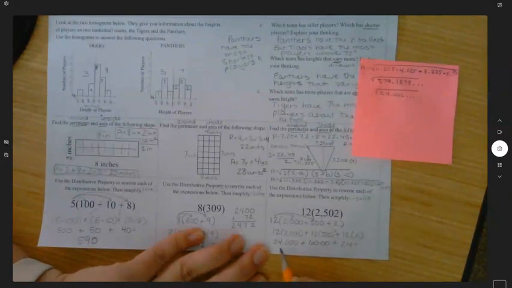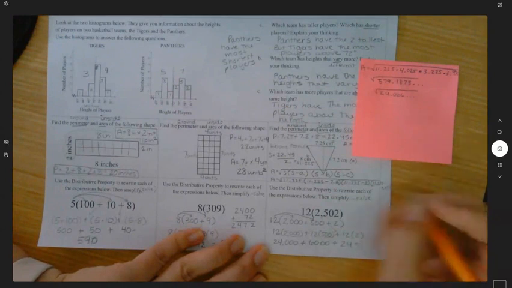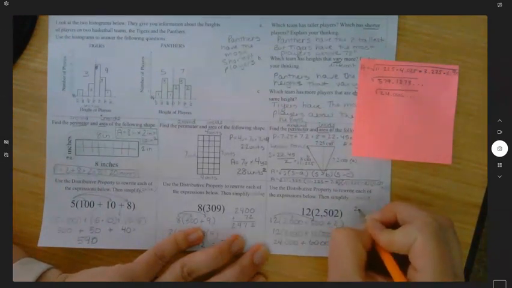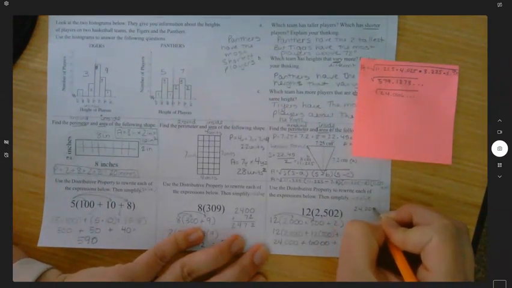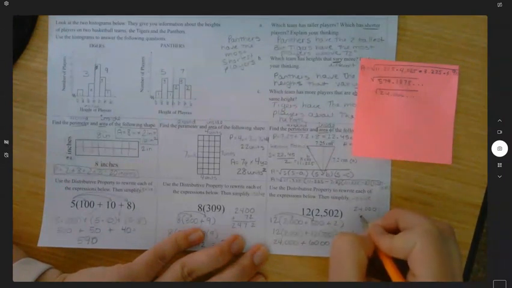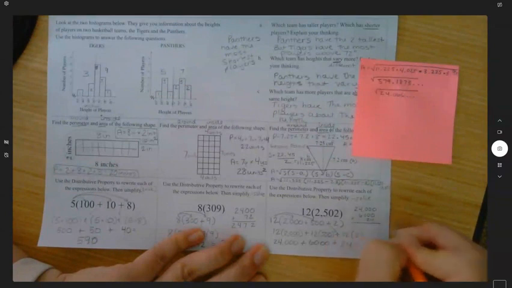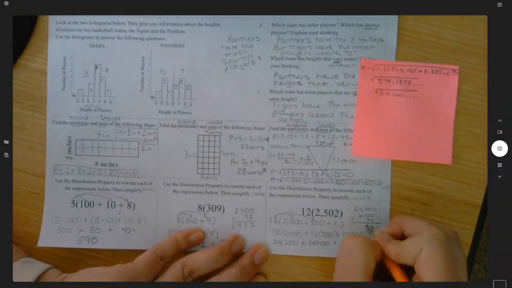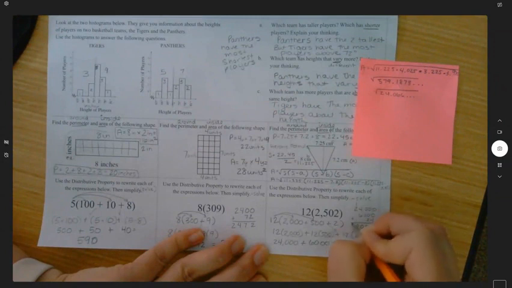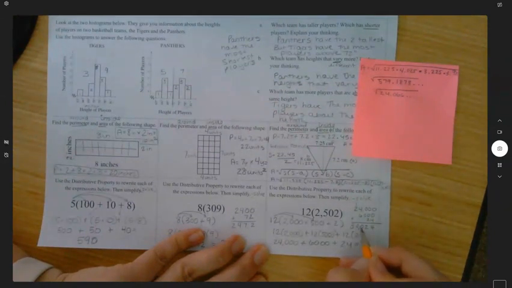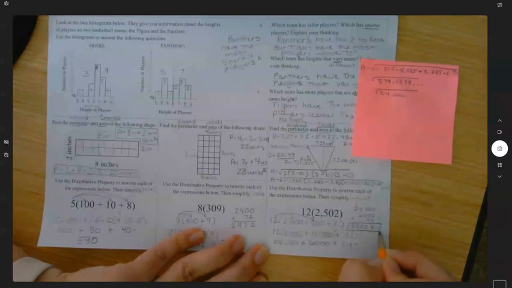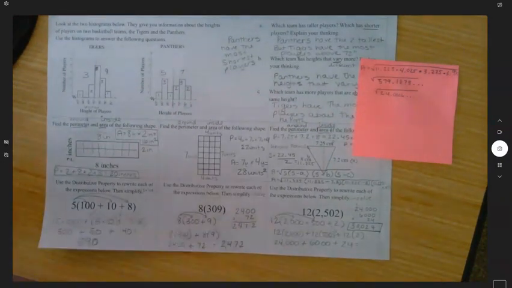Now, if solving this way does not work out, you can go vertically and line up the place values, which is how I like to solve, just because it is easier for me to see where each of those numbers goes. All right, so our answer is 30,024.